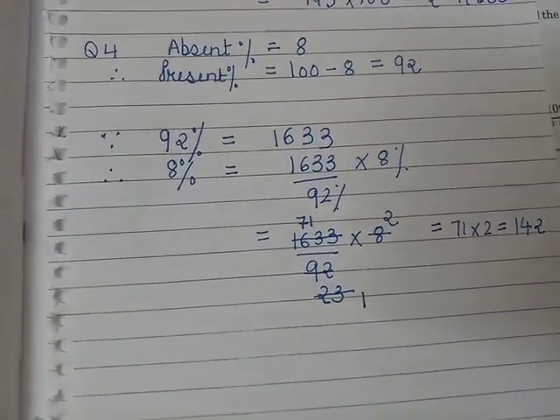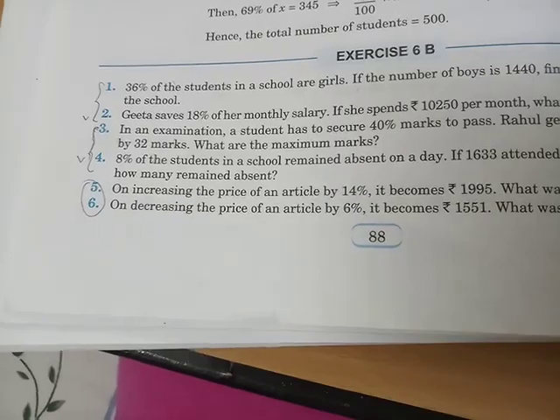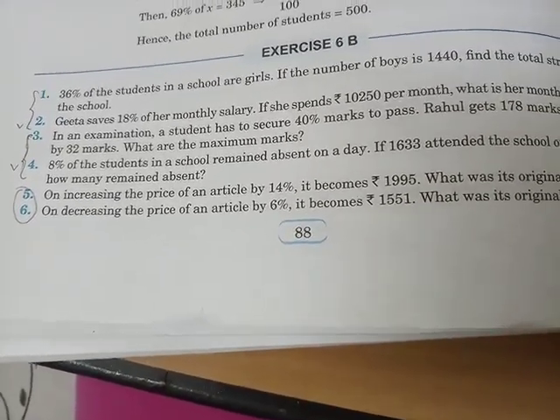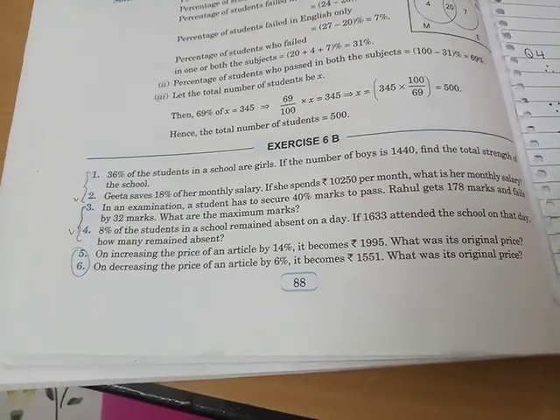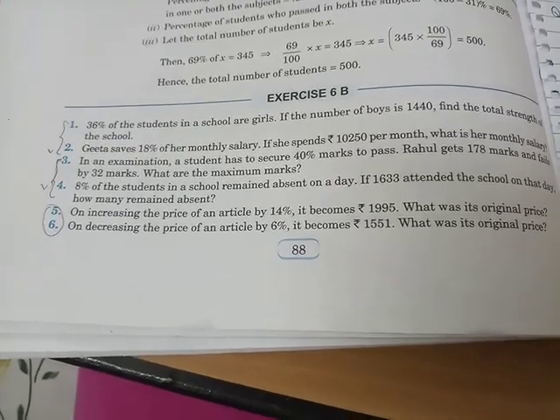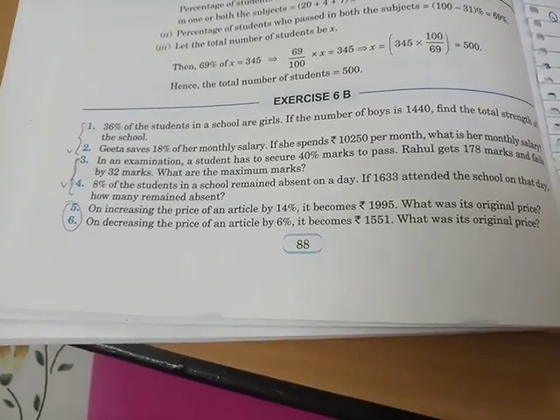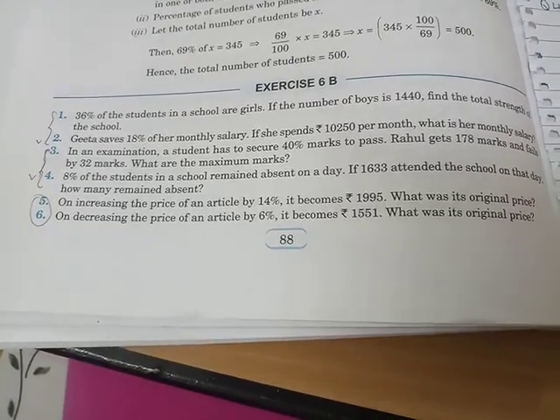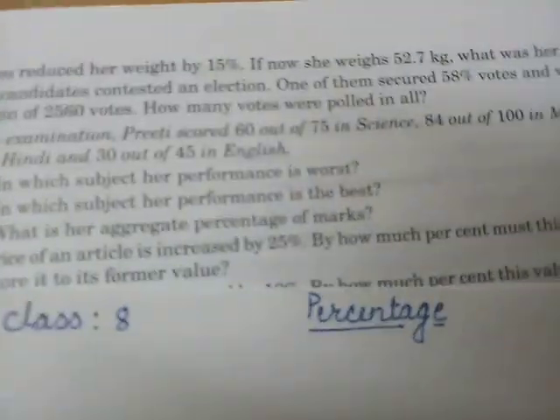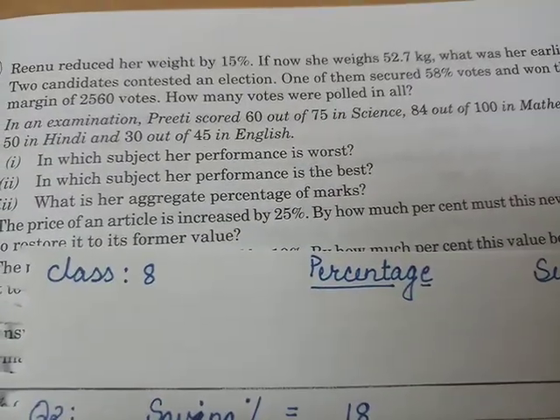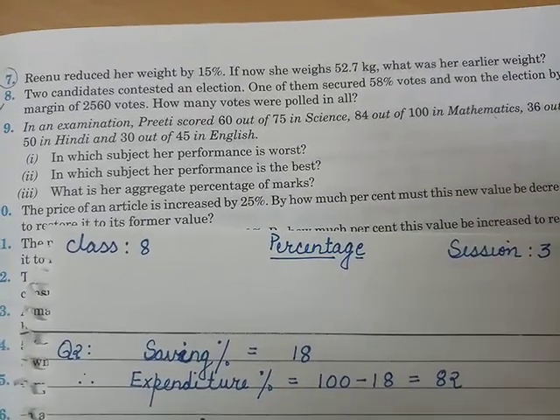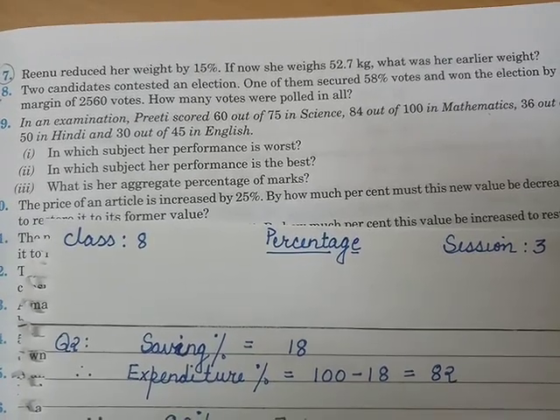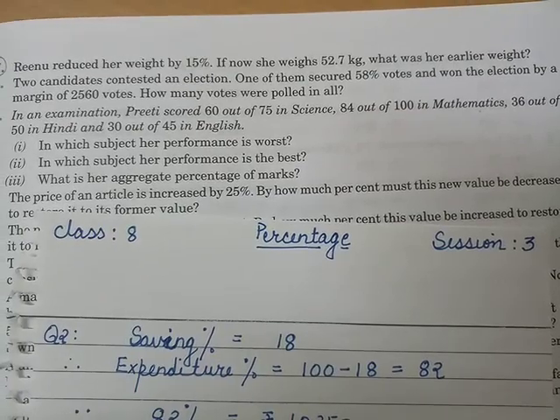Okay, children. Question numbers 5, 6 and 7 are of the same type. As we learned the decreased and increased quantity formula in the previous exercise, we are going to apply the same formula for question numbers 5 and 6. Okay, children. I come to question number 7 now. Question number 7: Renu reduced her weight by 15%. If now she weighs 52.7 kg, what was her earlier weight?